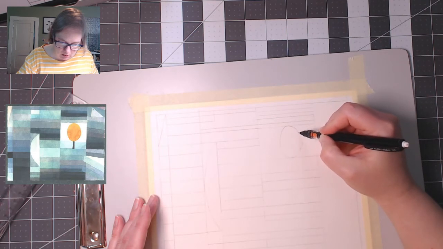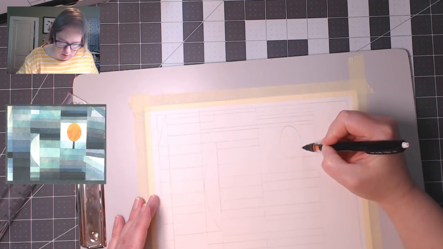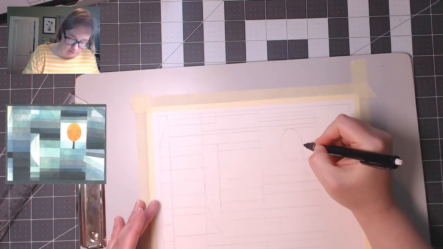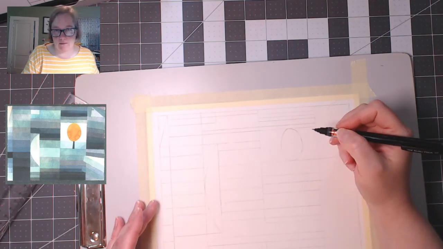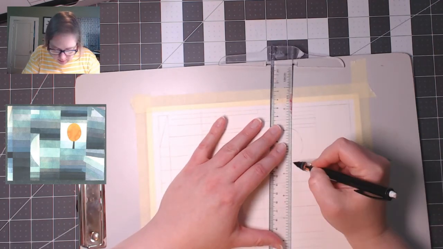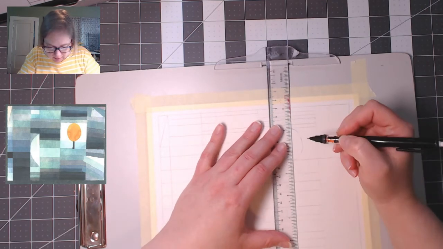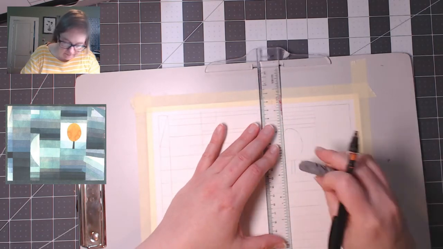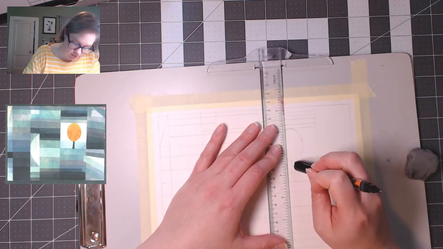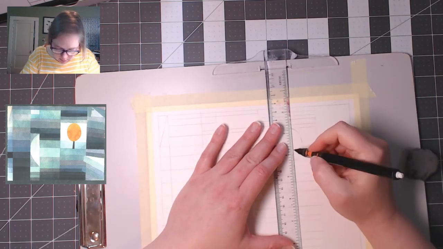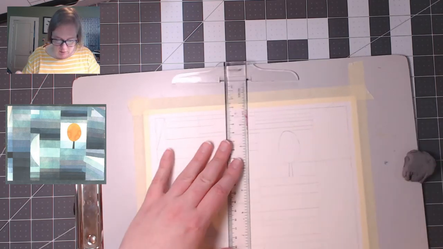Just take your time. Most art isn't erased. I assume some of it is. Art club is not a race, usually. Art club is not a race. Okay, so there's that. Now we have the trunk, which starts narrow and gets just a little bit wider at the next line. Like, oops. Not like that. Okay. Like that. Good enough.